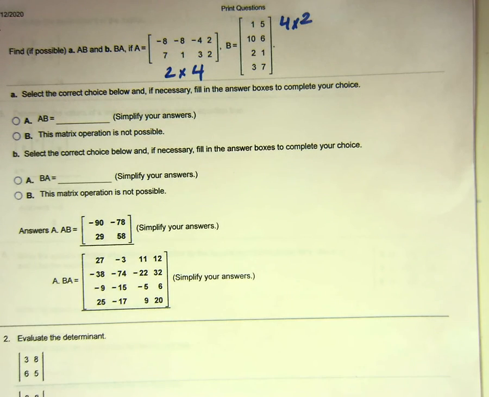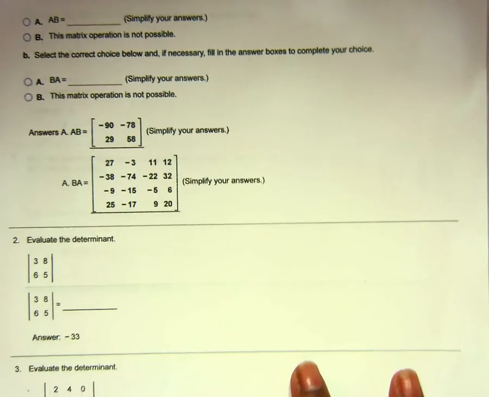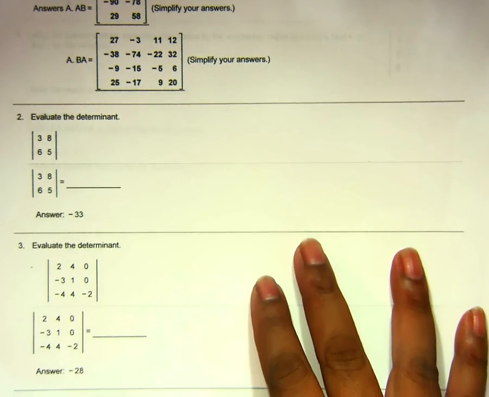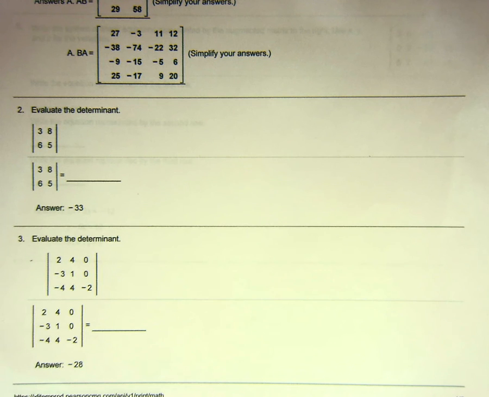Part B. And I'm saying part B, my apologies. Number 2 and number 3. Read those carefully. It's asking you to find the determinant. So make sure you watch your videos in the Pearson to get a better understanding of what the determinant is.